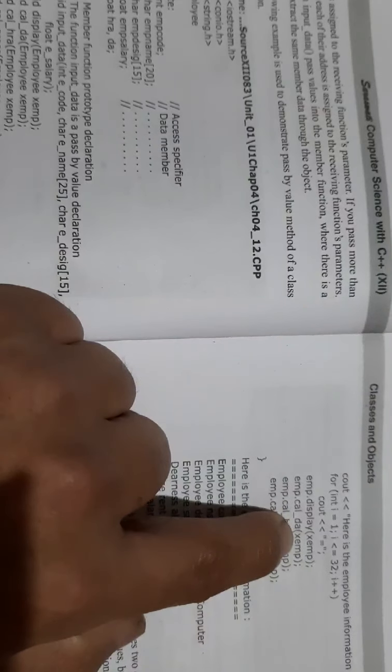Again the object is passed as an argument, and then it executes this member function body. You can see that the class employee object is declared here by this member function, so a new variable xemp is created.